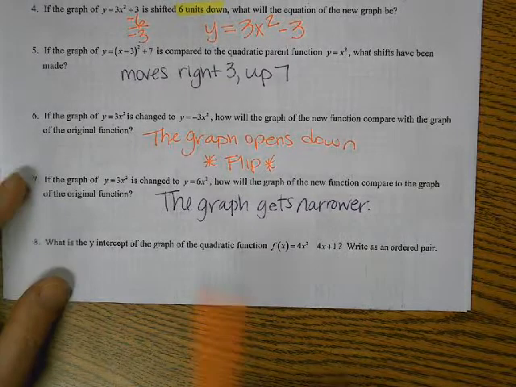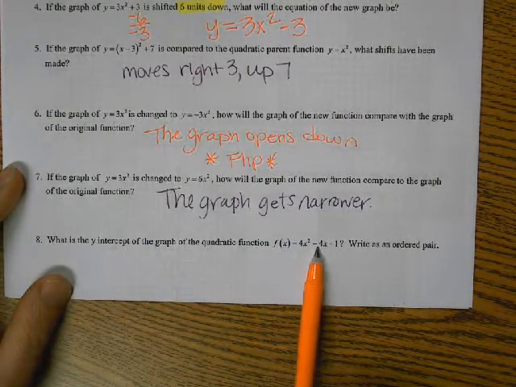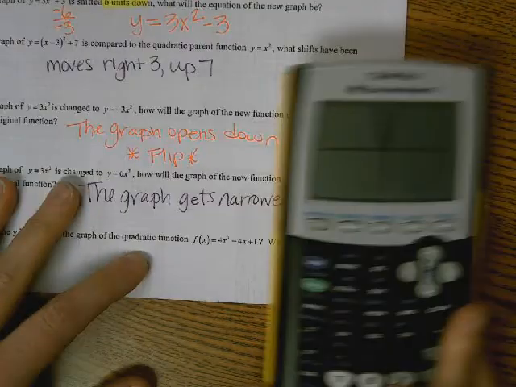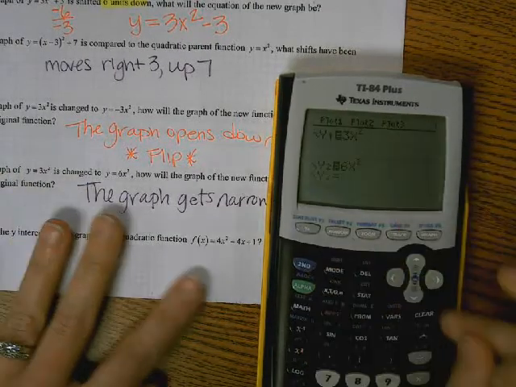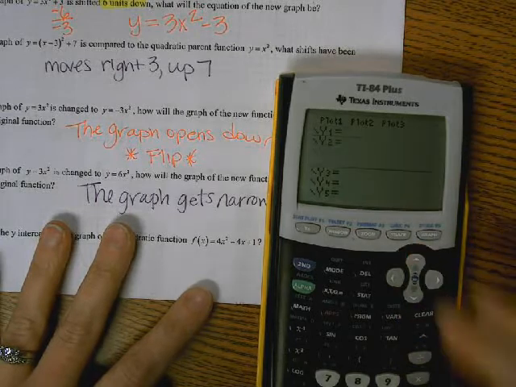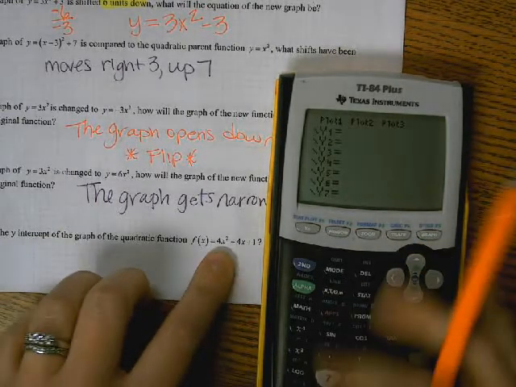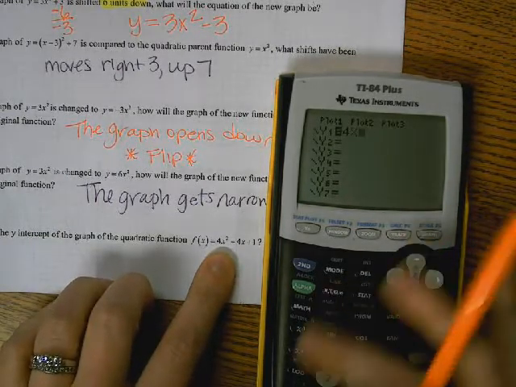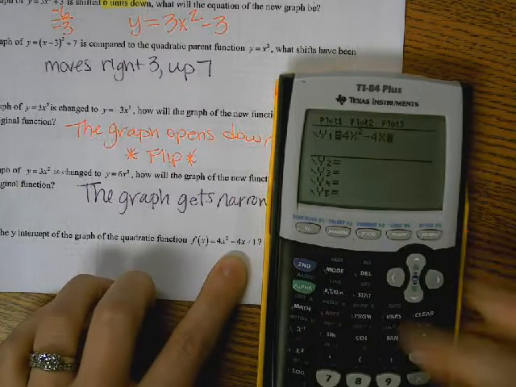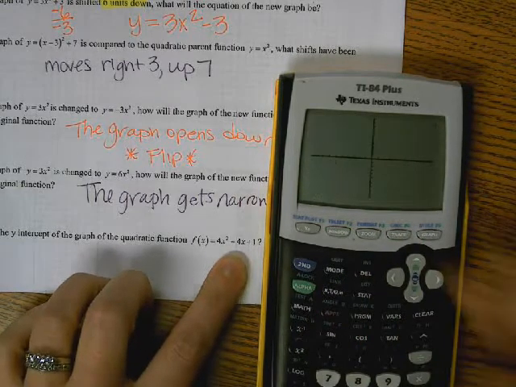All right, number 8. What is the y-intercept of this graph? Write it as an ordered pair. Okay, fine. I'll go to my calculator. I'll go to y equals and clear out anything that's already in there. And I'll type 4x squared minus 4x plus 1. And I'll push graph.